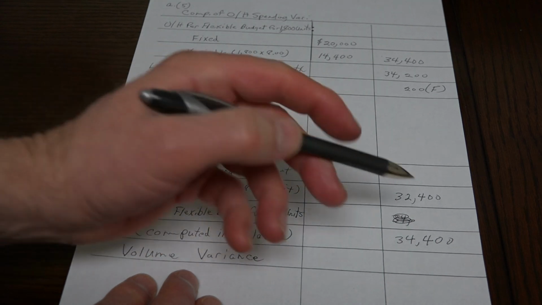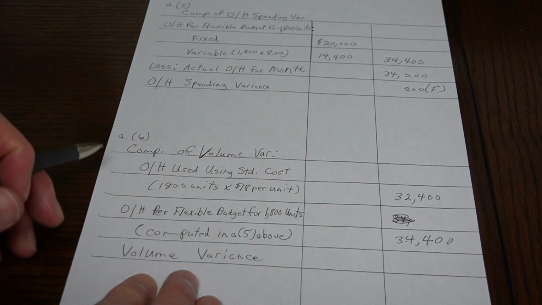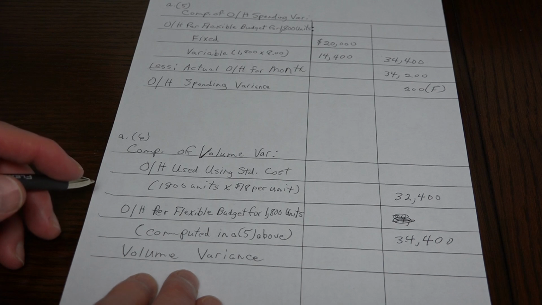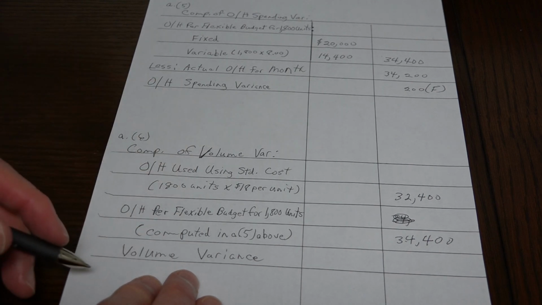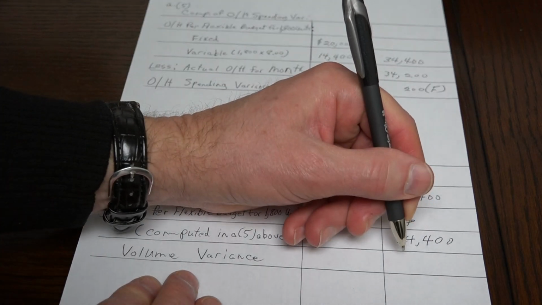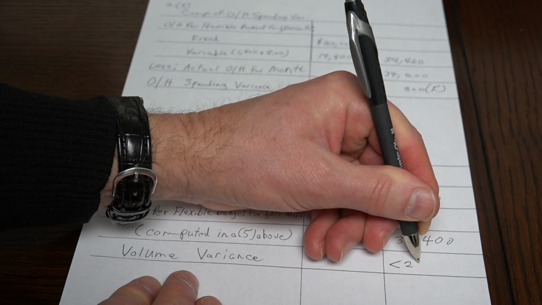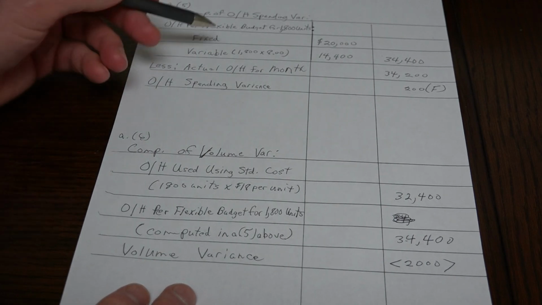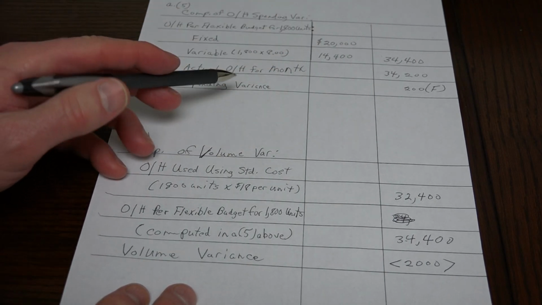So look, you spent $2,000 more in overhead costs to produce these 1,800 units. So this is a negative $2,000. What's it attributable to? Well, you know, this stays the same.